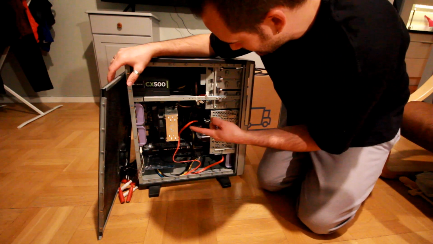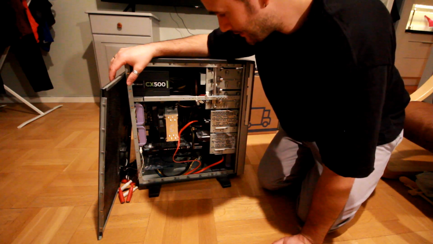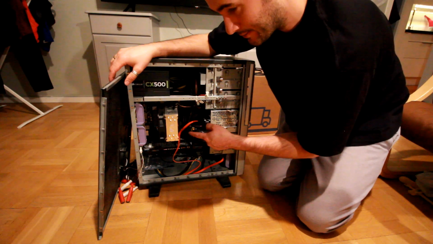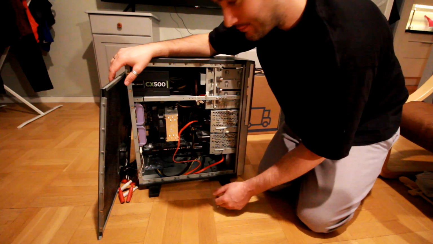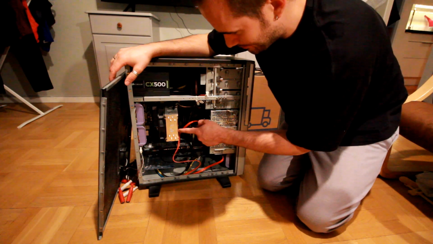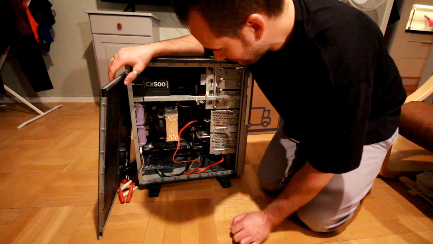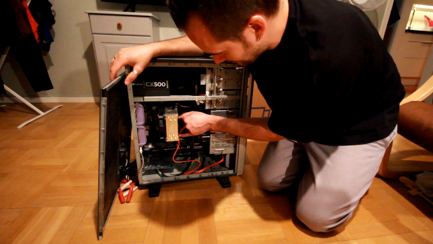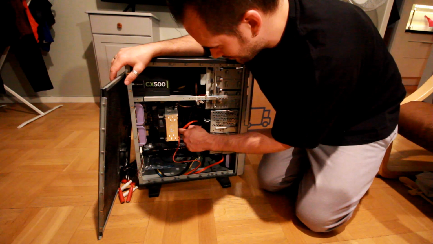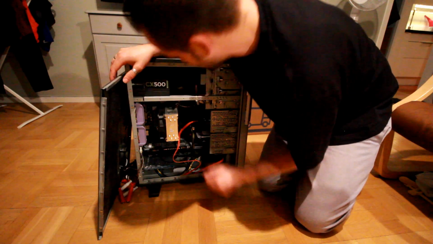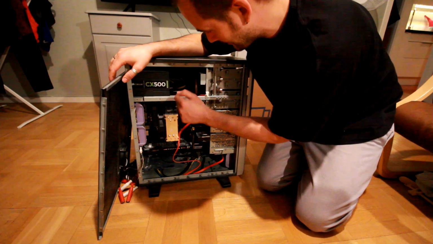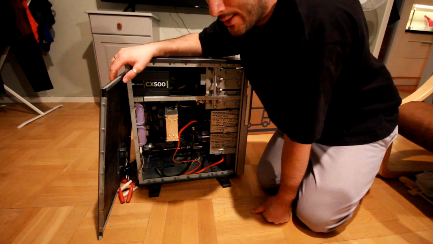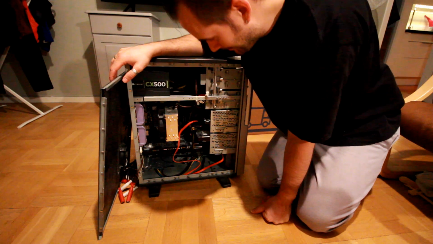But in here we have a Gigabyte 990 FXA. We currently have a Phenom 2 X6 1055T CPU, the Cooler Master 212, currently with a single fan only. You can place another one here. I have the Corsair 500 watt power supply, and I have 4x4, so 16 gigabytes of RAM.